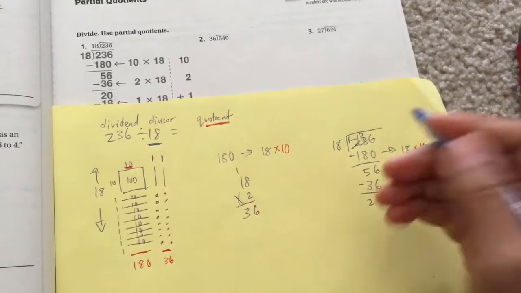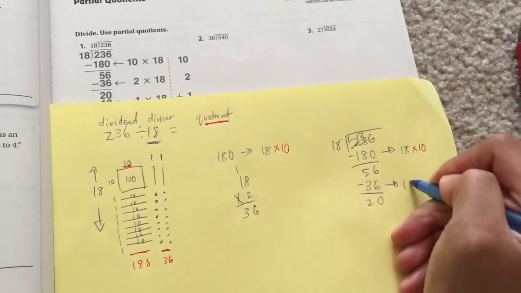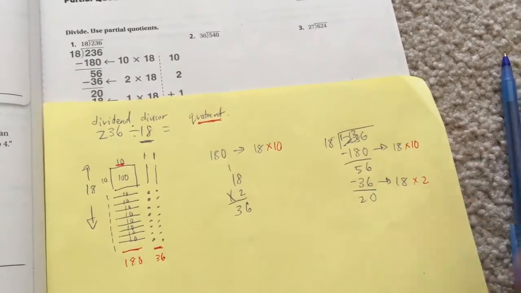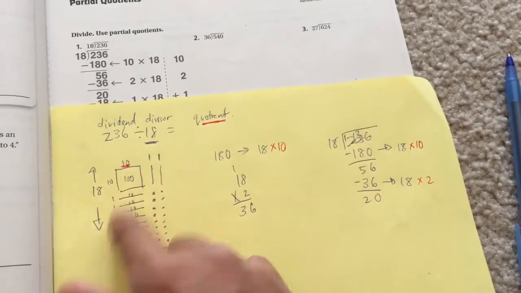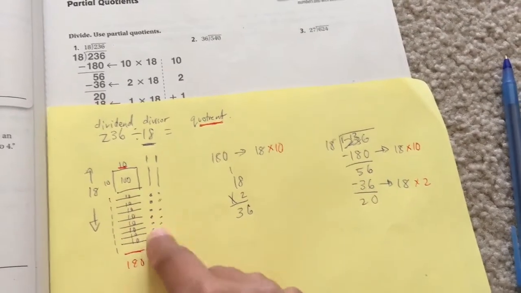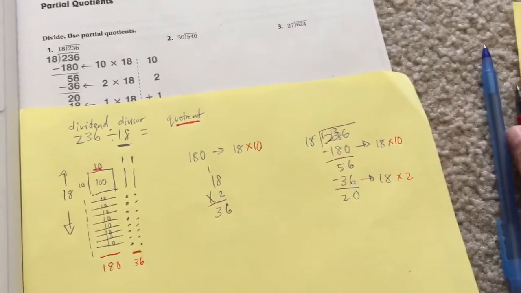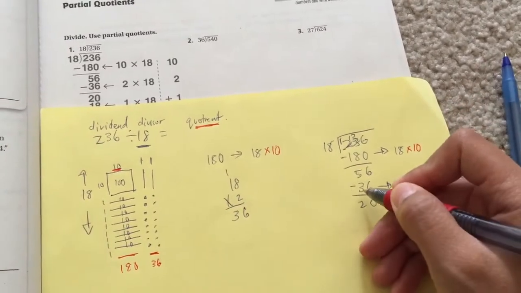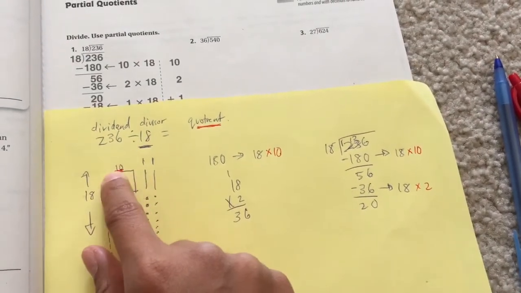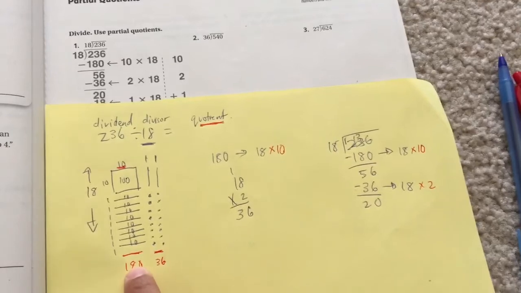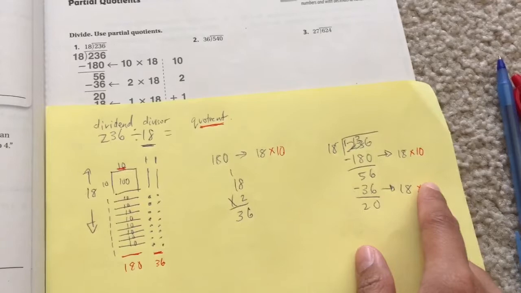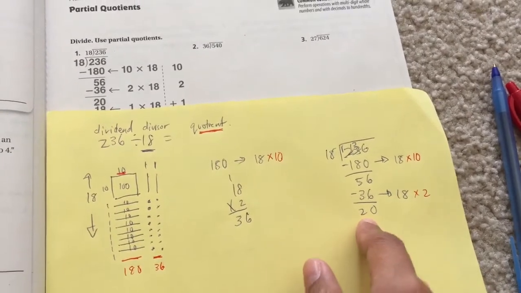This equation right here was 18 times the partial quotient of 2. This 18 is our divisor. This 2 comes from our drawing right here, 2 columns. That so far equals 36. So our divisor multiplied by our first partial quotient gave us 180. Our divisor multiplied by our second partial quotient got us 36. We have 20 more to go.